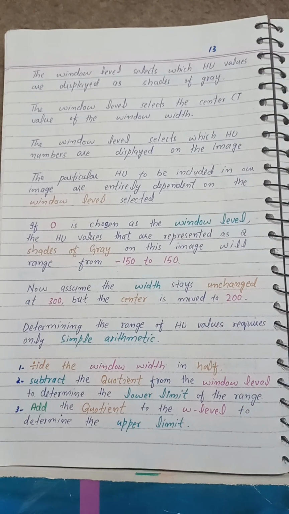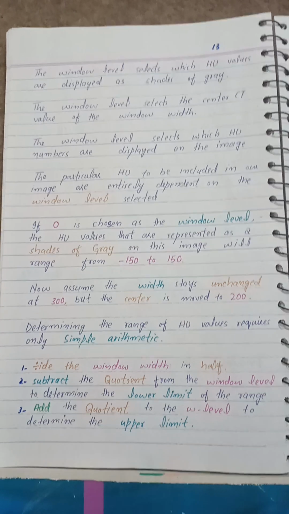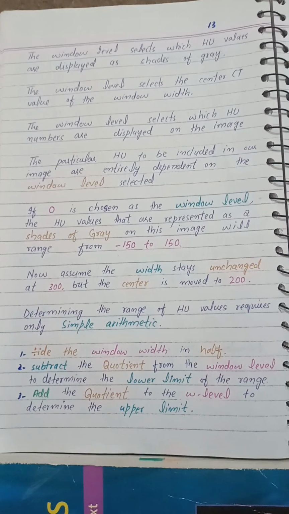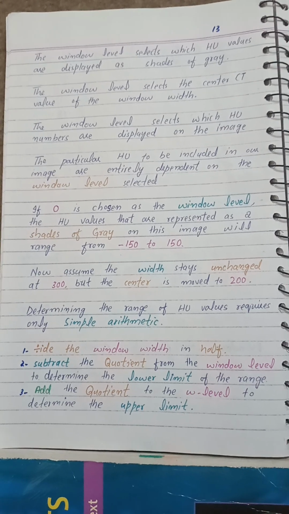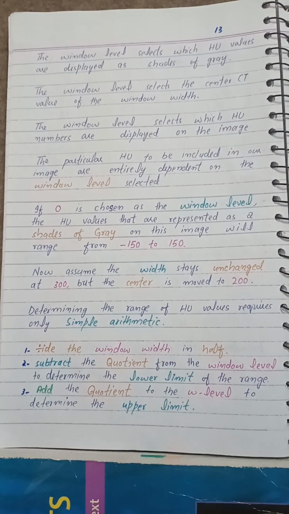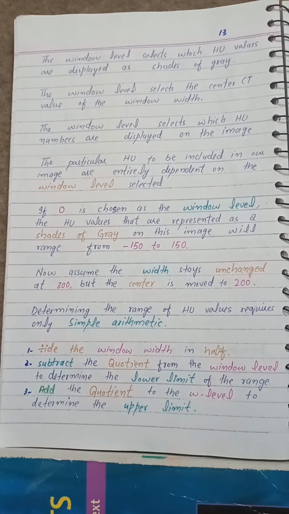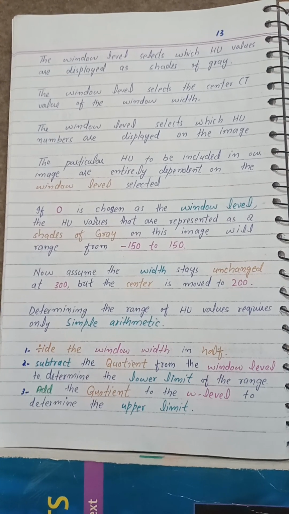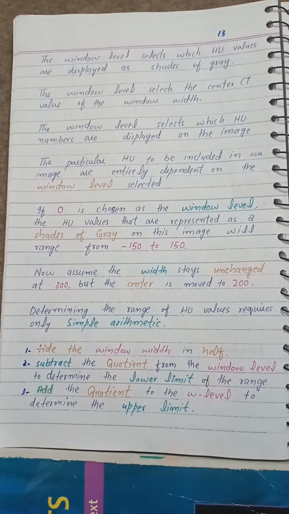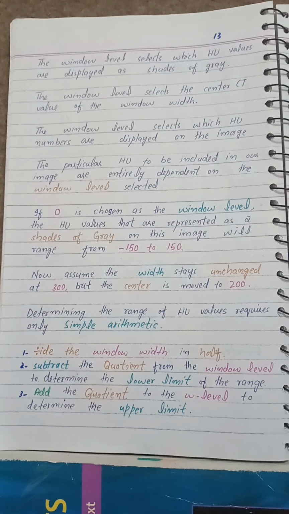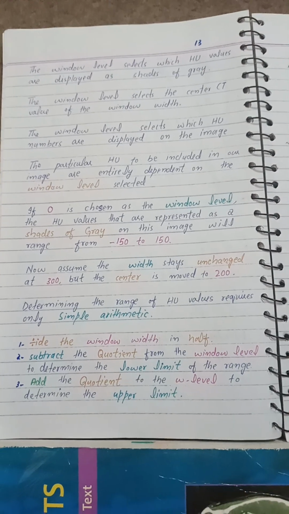The window level selects which Hounsfield unit values are displayed as shades of gray. It selects the center CT value of the window width. The particular Hounsfield unit values to be included in our image are entirely dependent on the window level selected.